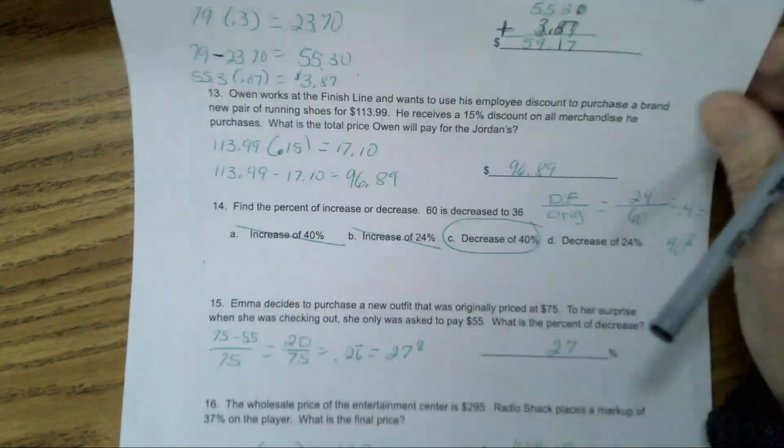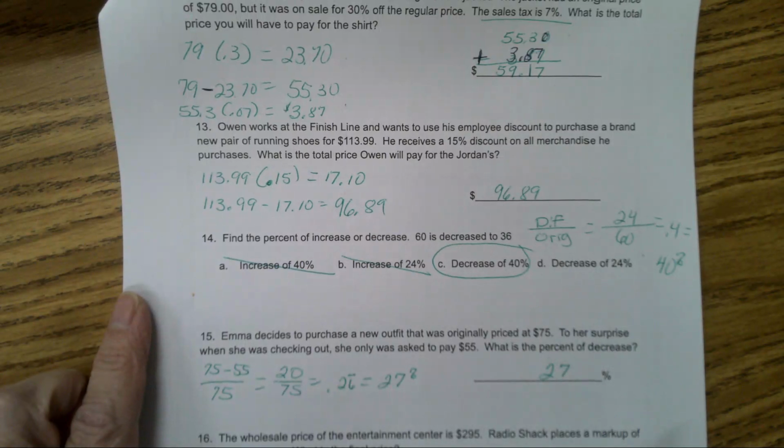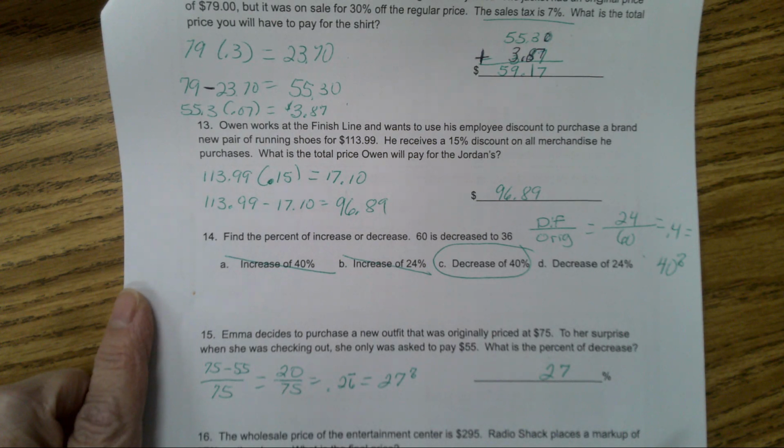Number 13. Owen works at the Finish Line and wants to use his employee discount to purchase a brand new pair of running shoes for $113.99. His discount is 15%. What is the total price Owen will pay for the Jordans? Okay, we don't know what sales tax is, so we're not going to add that in.